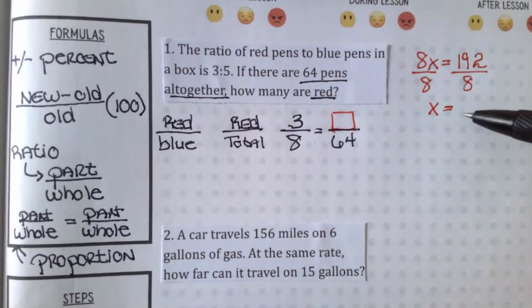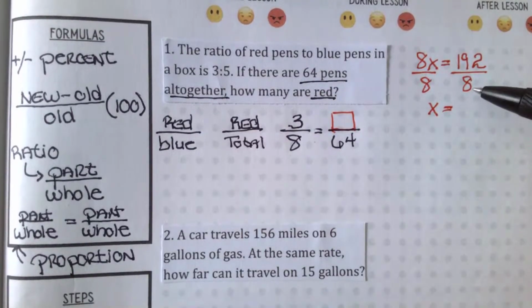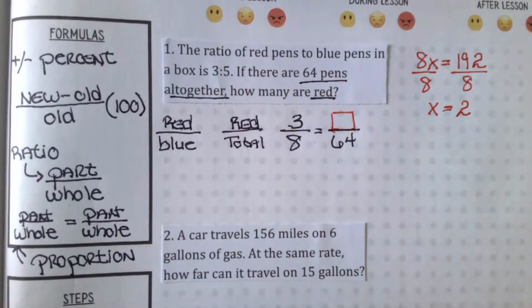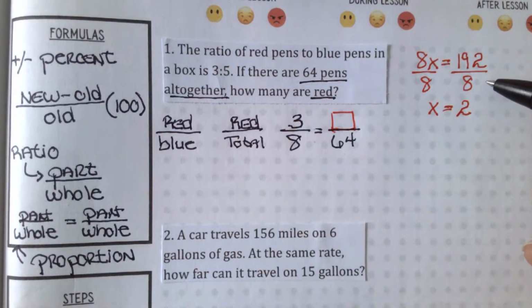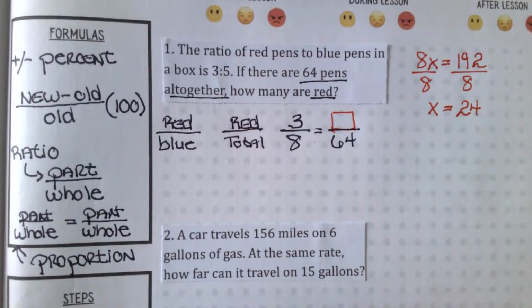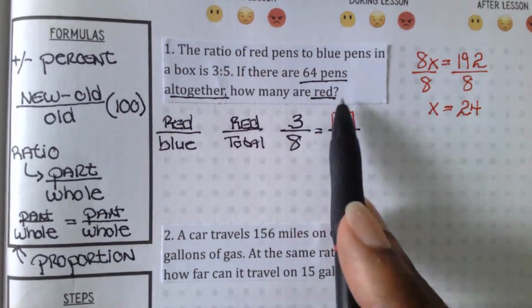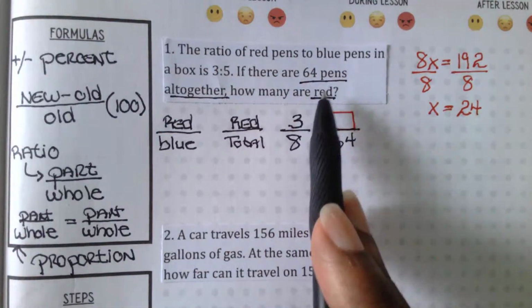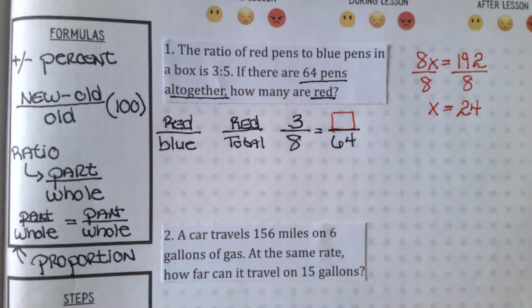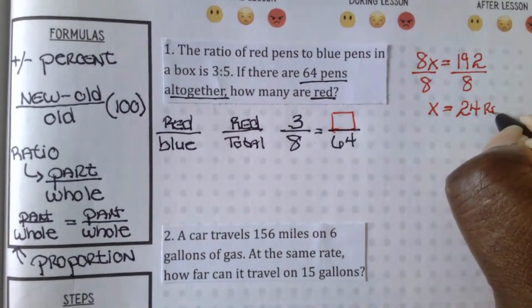And then I need to take a look. All right, dividing 192 by 8. How many 8s can go into 19? Well, we have 2 of them. Okay, so that will give me my 16. So 19 minus 16 will give me 3. Now I have 32. So how many 8s can go into 32, which will be 4. So that means if I had a total number of 64 pens, how many of them are going to be red based off of this ratio? It's going to be 24 red pens.